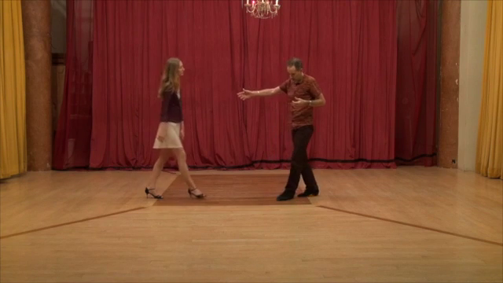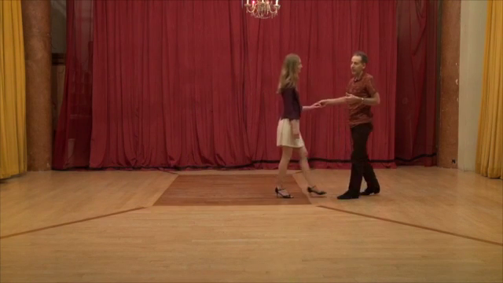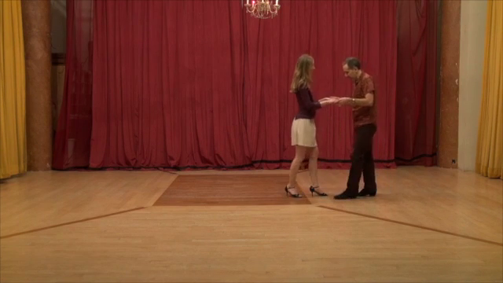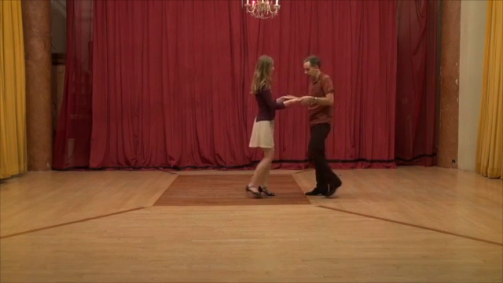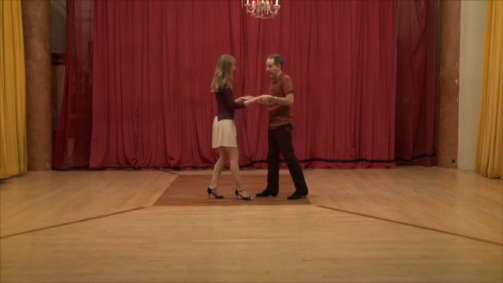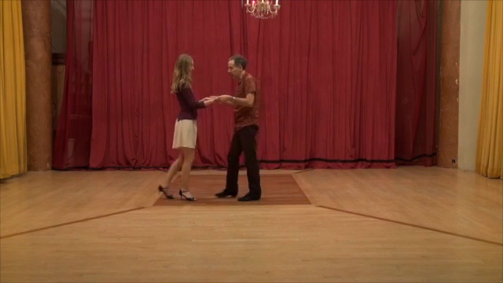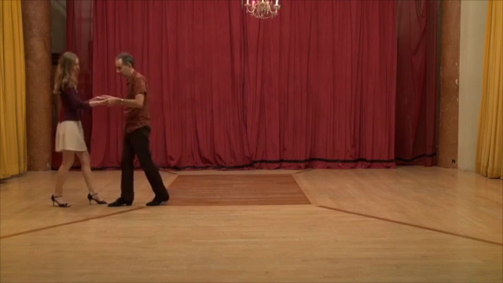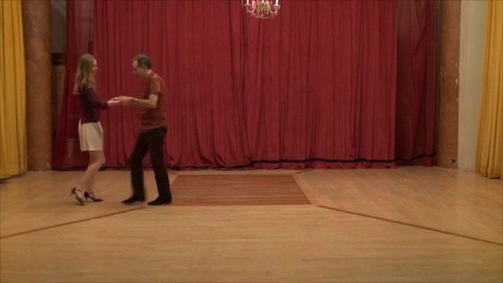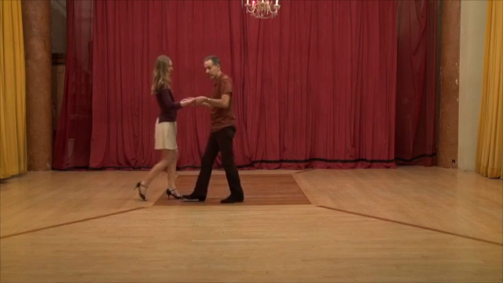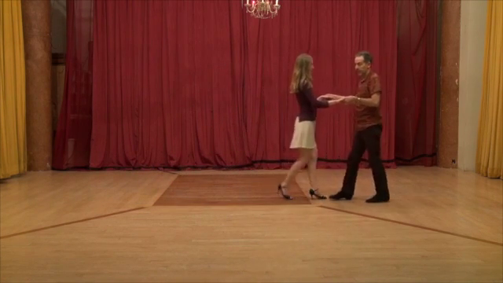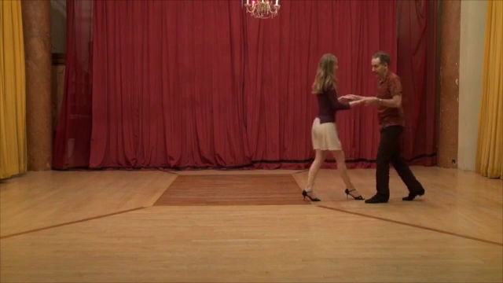Let me show you the slowest versions possible is that we walk just like this, right? And while she walks like that, I take 2 steps. 1, 2. That's it. And then you can come back. Yeah? And then you come back.